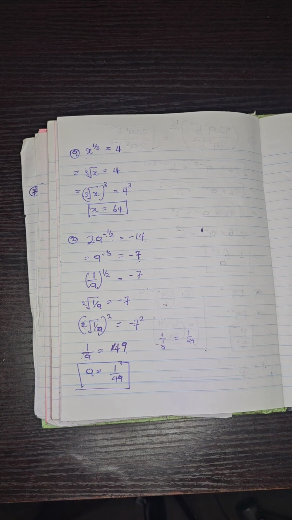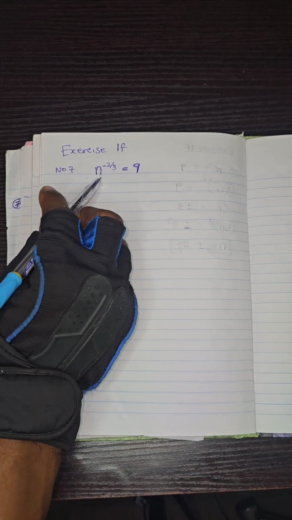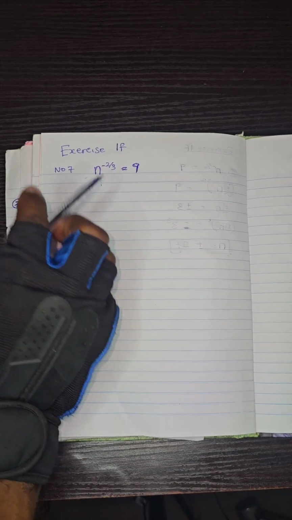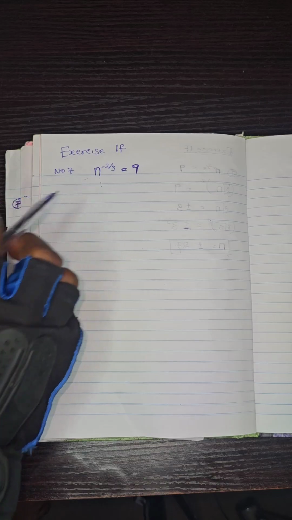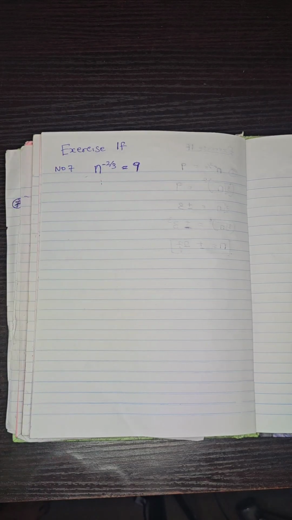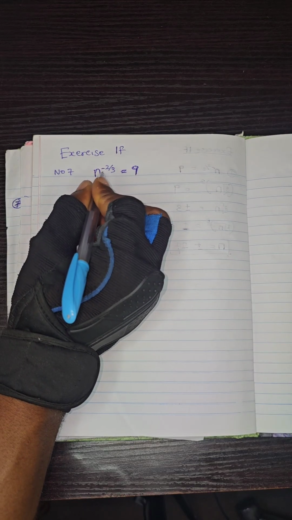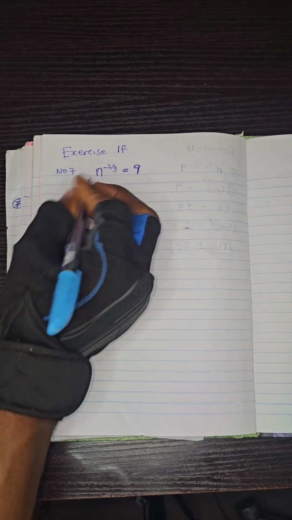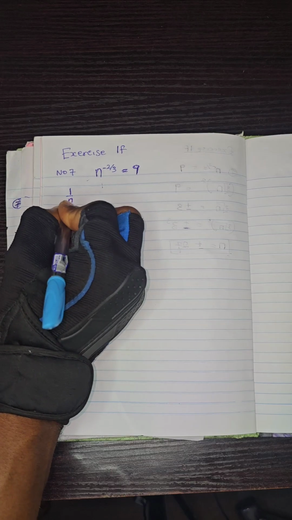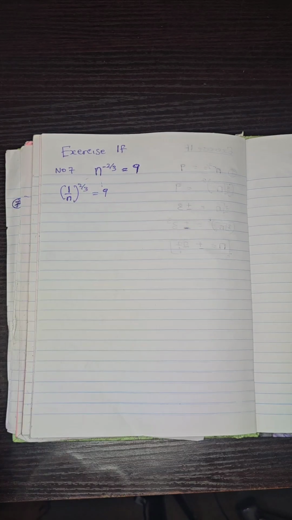So let's solve the next example. This is exercise 1F number 7. Now, I will solve this with the long process, and this will be the last time I will solve with the long process. I will now give you a shortcut you can use to solve complex values like this. Let's go about it. Here, the negative sign will first make this 1 over n all raised to power 2 over 3, which is equal to 9, right?